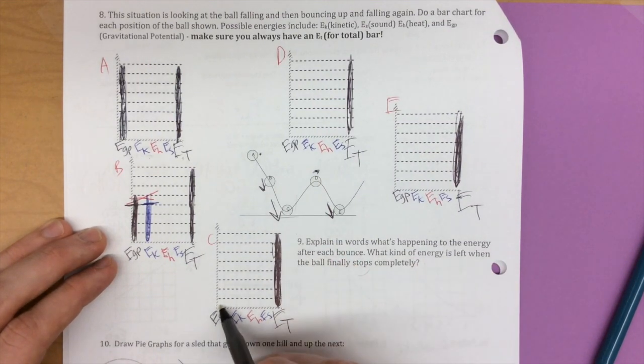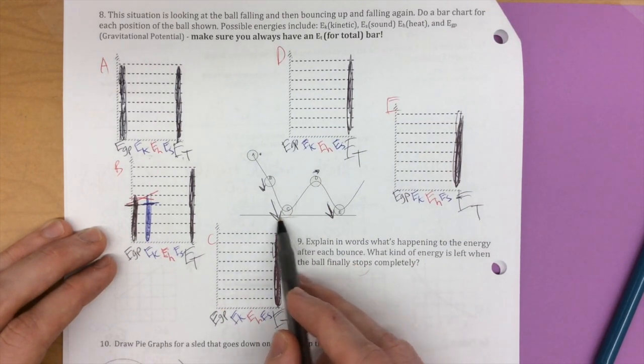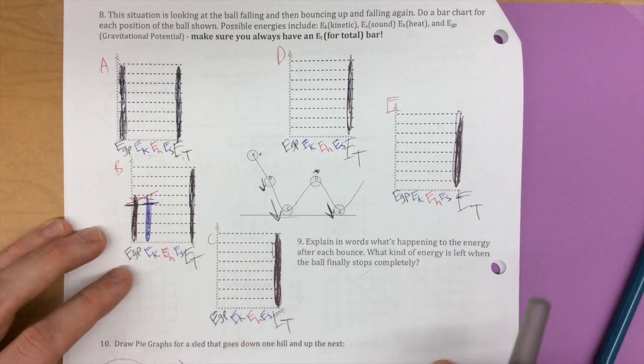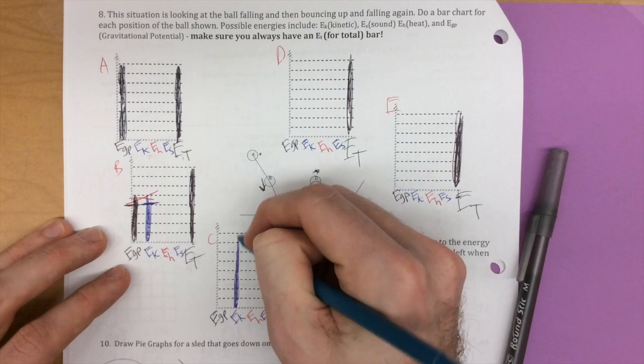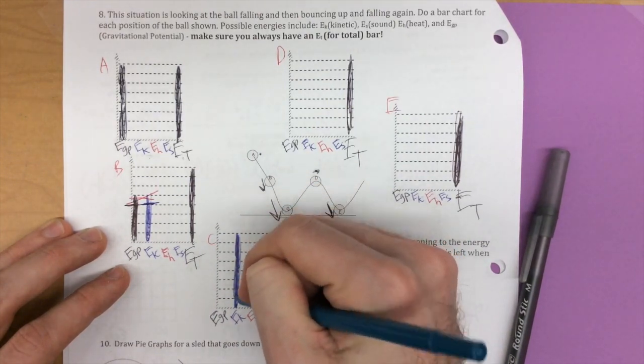So by C, is there any gravitational potential? No. How do I know? It's at the ground. There's no gravitational potential. This has all turned into kinetic. Now I'm going to say all kinetic here because this is right before it bounces.